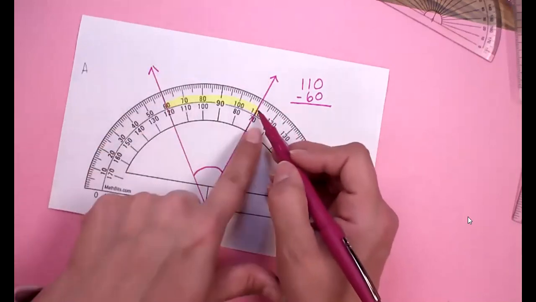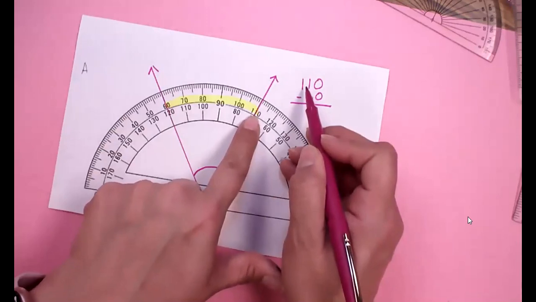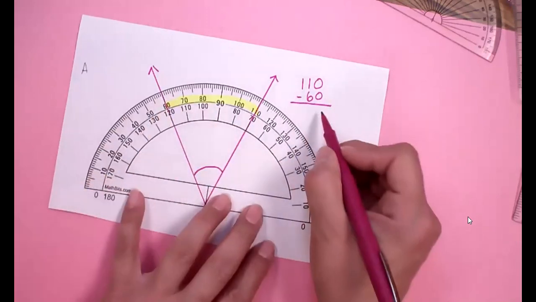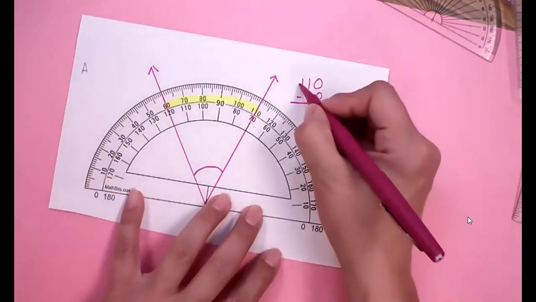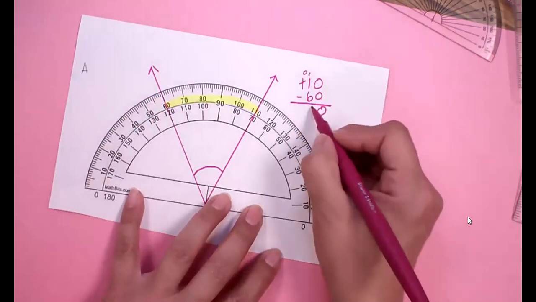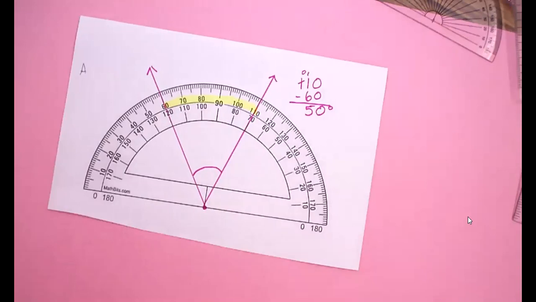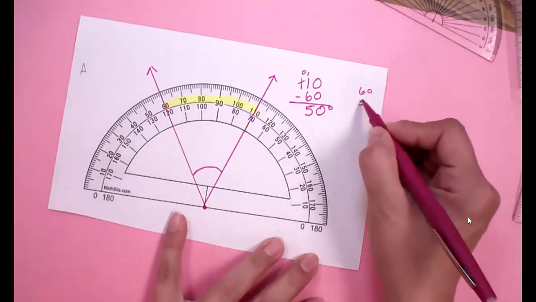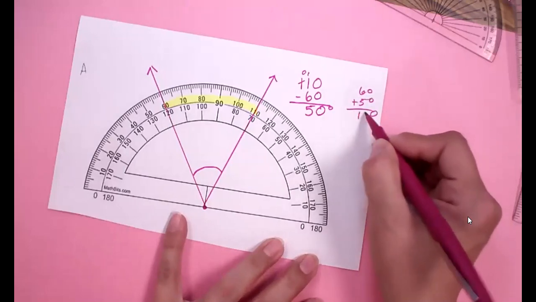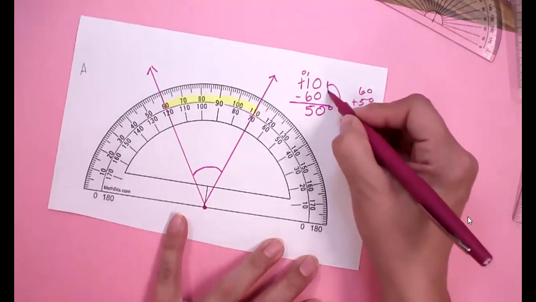Outer scale, the ray pointing at 110, the other ray pointing at 60, and this is where I'm going to find my measurement. If I want to add to check, I can do 60 plus 50, and I get the same answer. So I did subtract correctly.